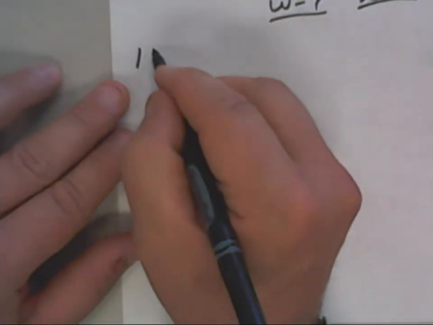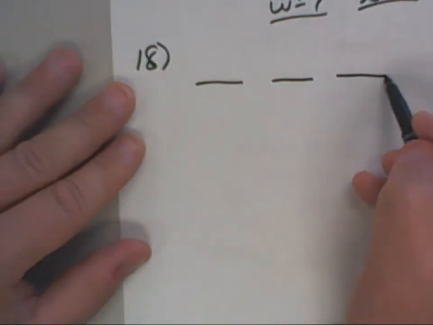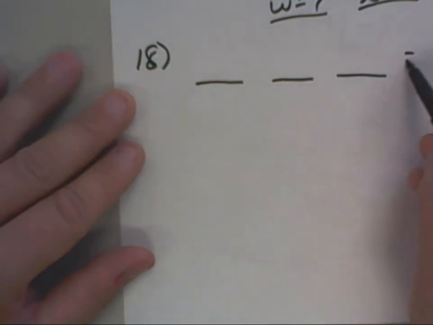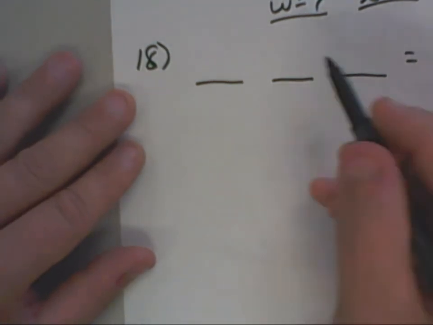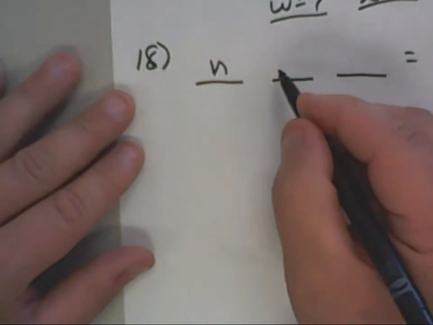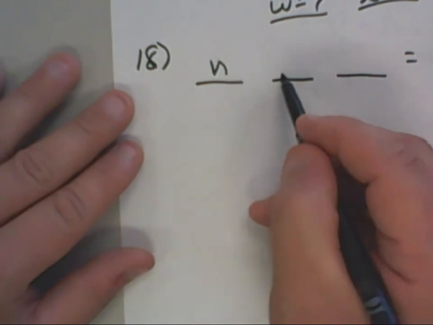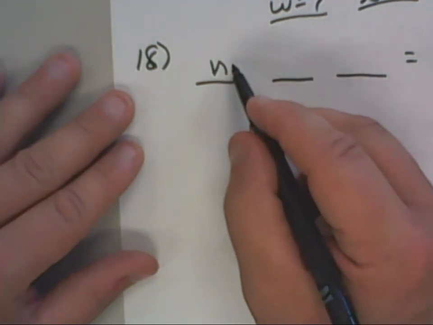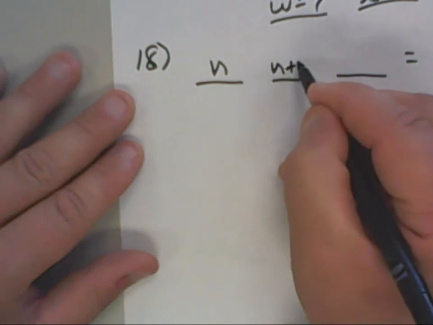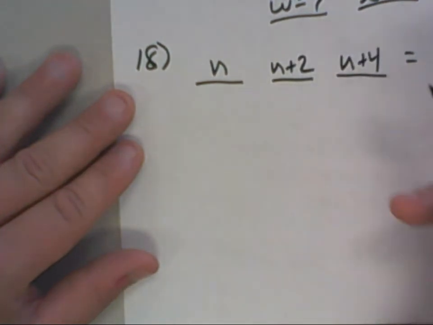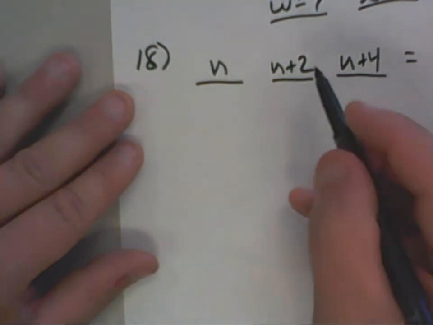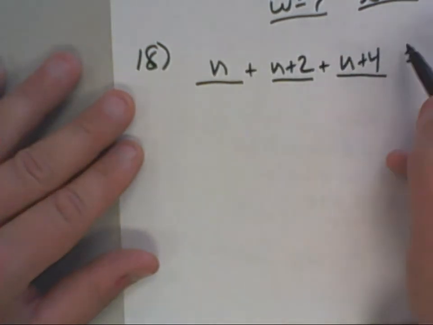Let's take a look at number 18. It says 3 consecutive odd integers have a sum of 129. So if I let the first one be n, the next odd, it could be 15, 17, and 19, or 7, 9, and 11. But if I have the first odd integer n, the next odd integer is going to be n plus 2. And the next one is going to be n plus 4. So if I add them together, I would get a total of 129.